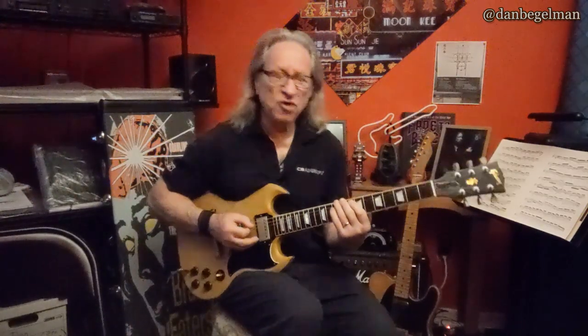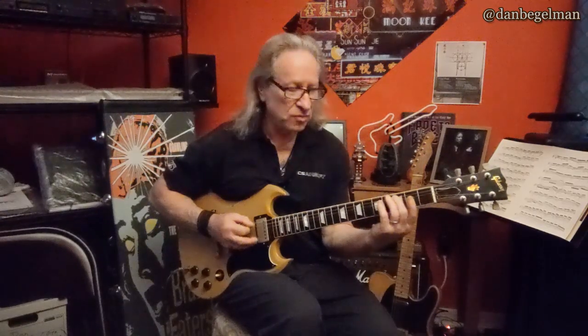Every key, in a sense, has 2 keys associated with it, the major key or the relative minor key. Kind of like 2 sides to the same coin. If I use C for an example, the key of C major has no sharps or flats. Do, re, mi, fa, sol, la, ti, do. Here's the C scale, C major scale. C to C, no sharps, no flats.